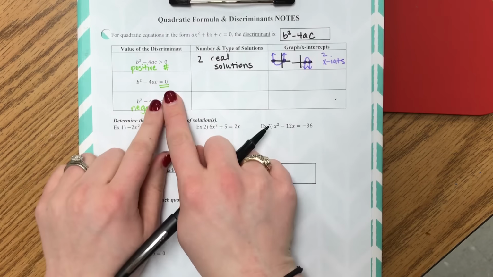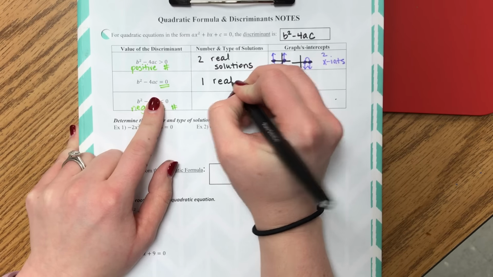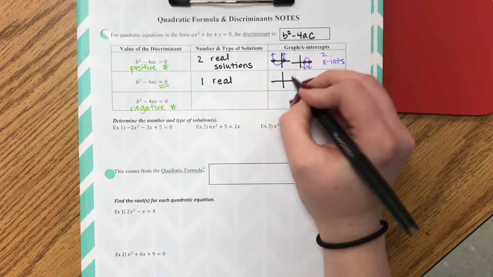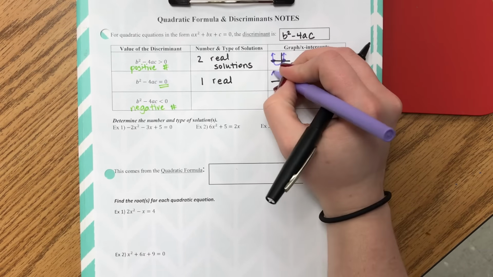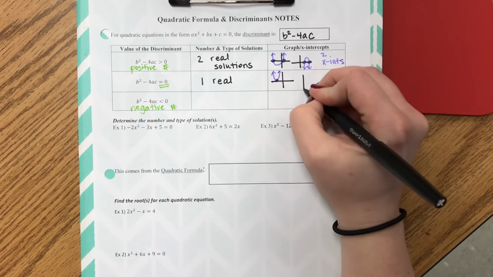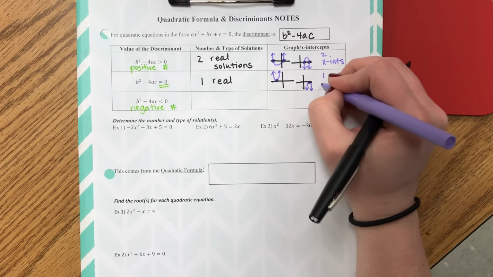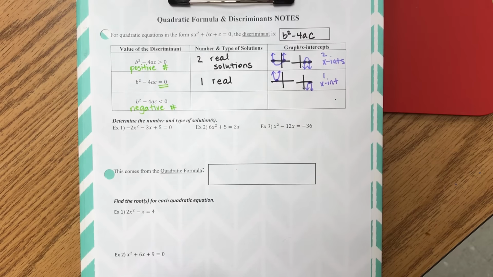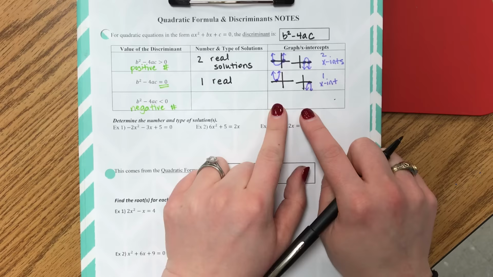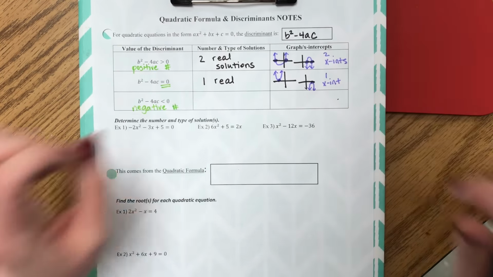Okay, next option is if it's exactly 0, this is just going to have 1 real solution. So on the graph, that just means that your vertex is also your x-intercept, only touching at that one point. It could be something like this, it could be something like that, but there's 1 x-intercept. Okay, hopefully what makes sense to this is that the discriminant is not telling us everything about the graph. I don't know where the vertex is necessarily. I don't know where the x-intercepts are, just how many there are.